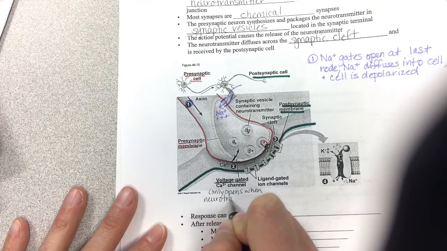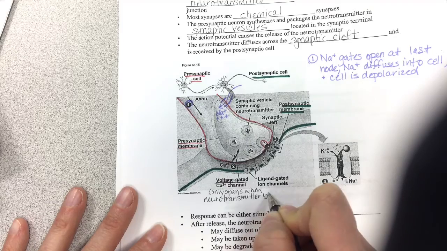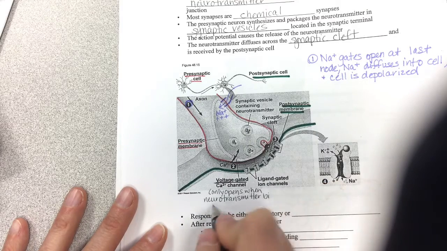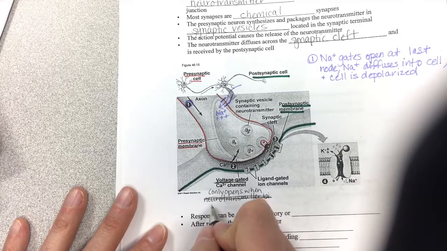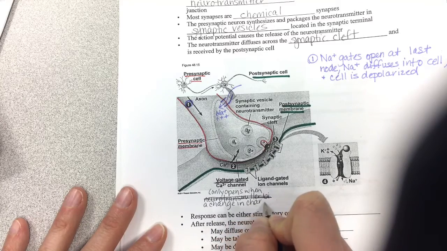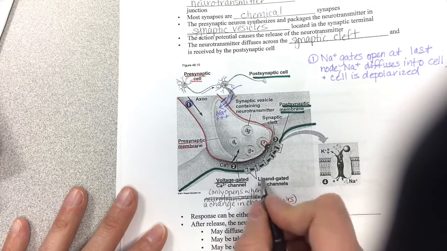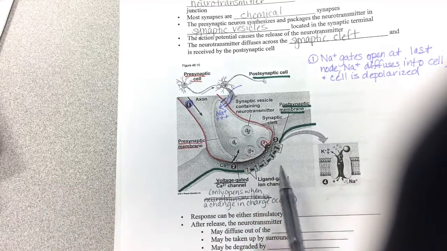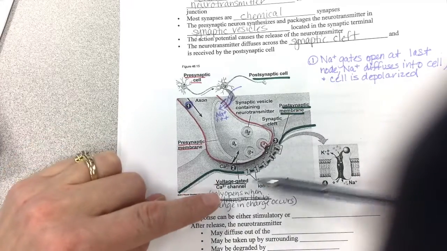neurotransmitter binds to it. Oh, sorry, not neurotransmitter. When a change in voltage occurs, a change in charge occurs. Got ahead of myself. The ligand-gated ion channels, I was looking at that. Those are when the neurotransmitters bind to it. So we'll get to that in a second.